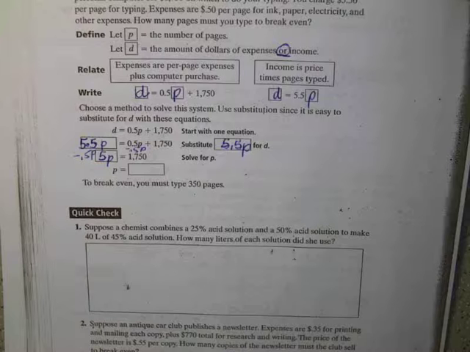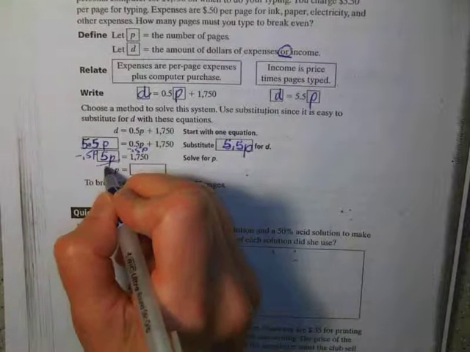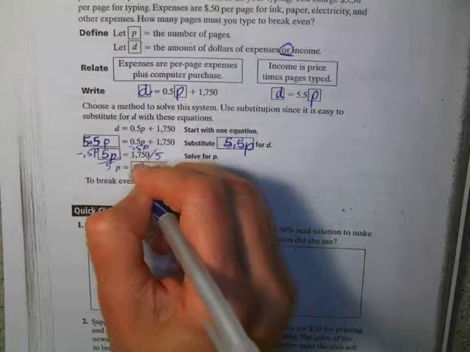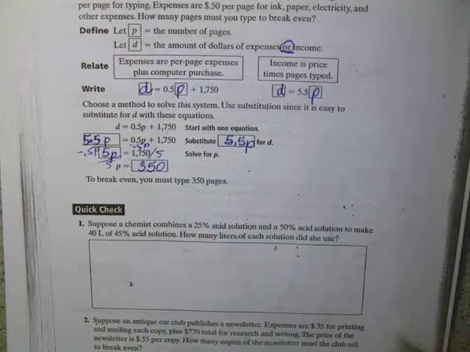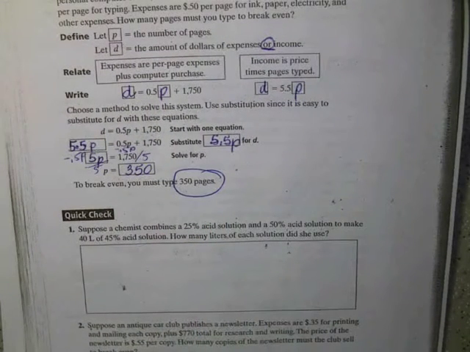So I subtracted 0.5P. And then I'm going to divide 1,750 by 5. So P equals 350. So to break even, you must type 350 pages.